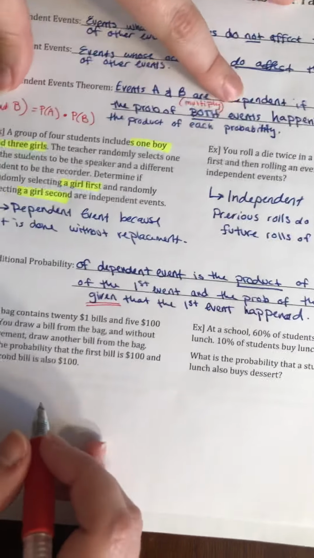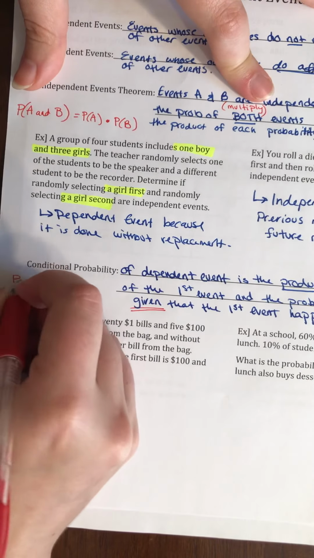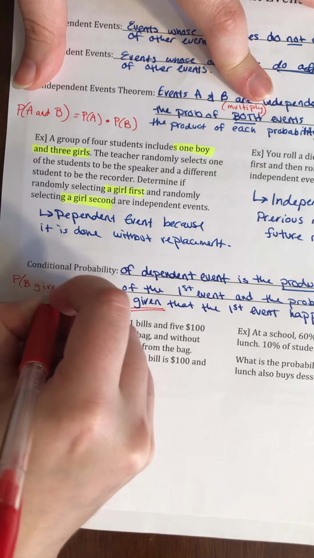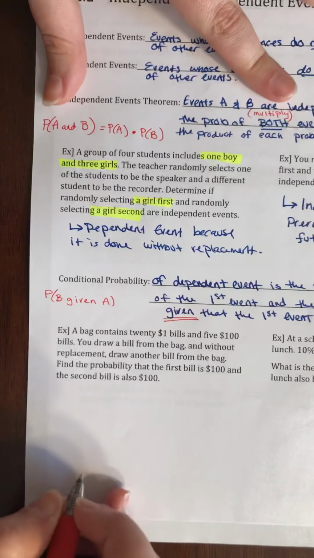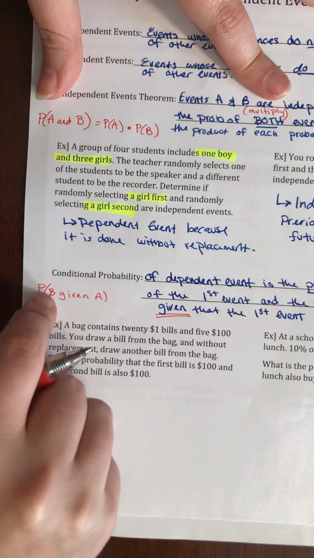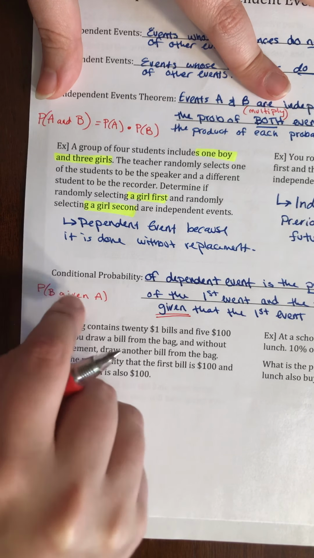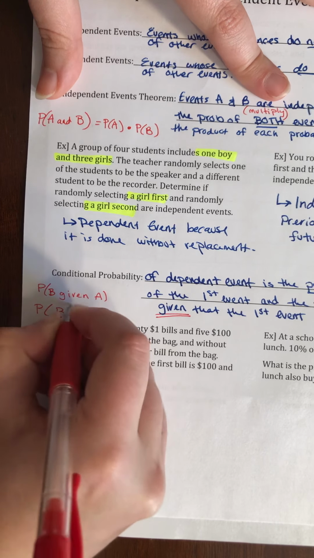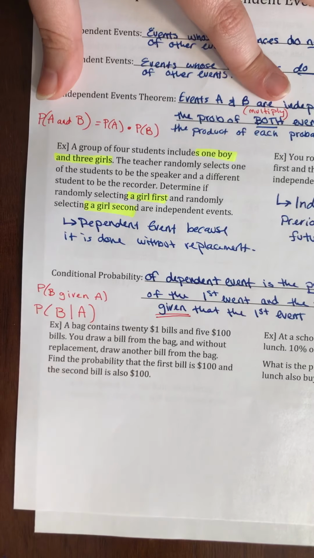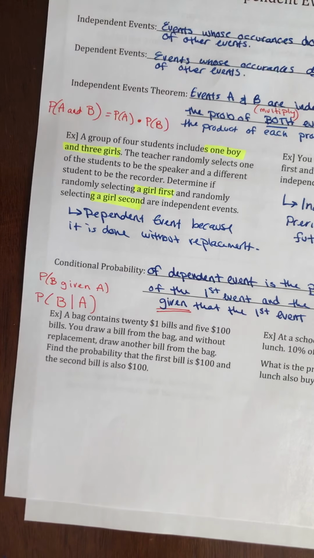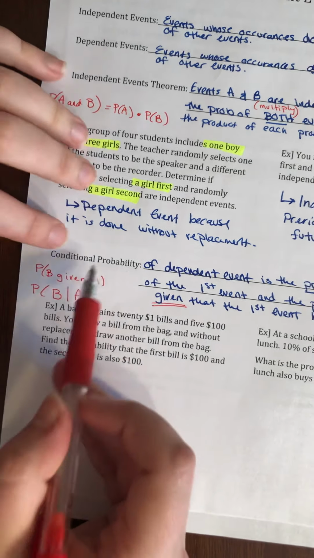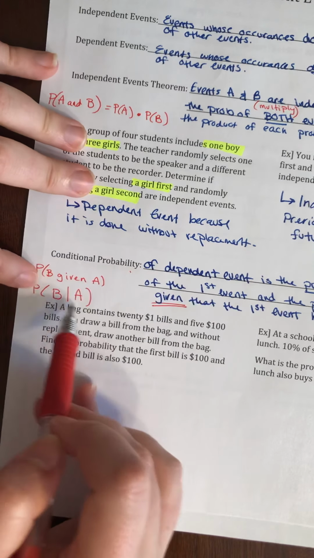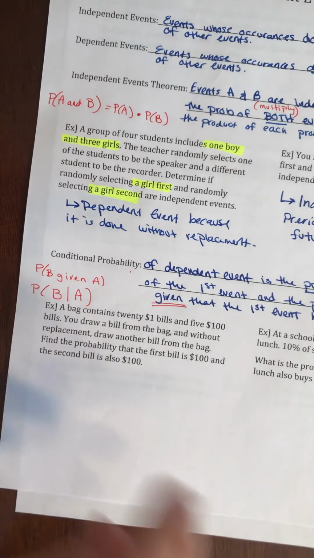So the way we say the probability of B given A, so the probability that B happened given that A happened, we write like this. That straight up and down line means given. So to get a conditional probability, it would be the probability of that first event times that second event given A.